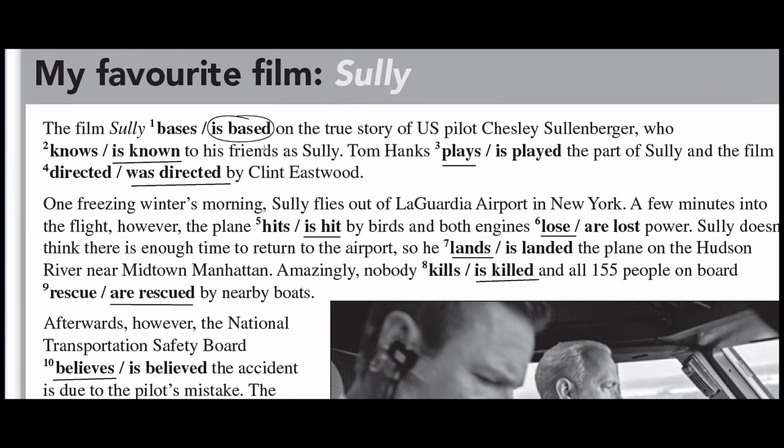The film Sully is based on the true story of US pilot Chesley Sullenberger, who is known to his friends as Sully. Tom Hanks plays the part of Sully, and the film was directed by Clint Eastwood. One freezing winter's morning, Sully flies out of LaGuardia Airport in New York.